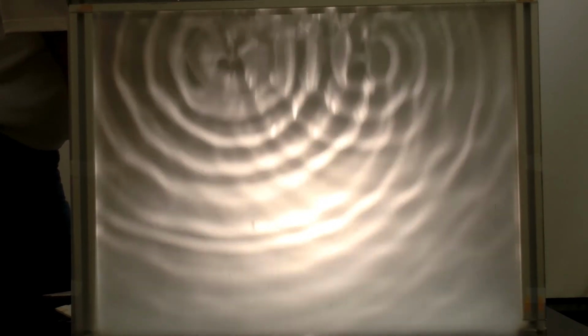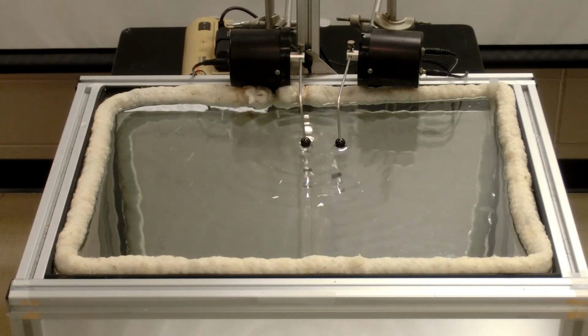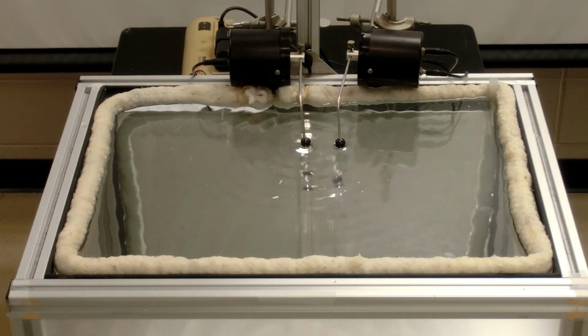So this is the interference of two circular waves with a wide spacing, lots of nodal lines closely spaced versus a narrow spacing of the two waves where the nodal lines are fewer and farther apart. Here's the interference of two circular waves.